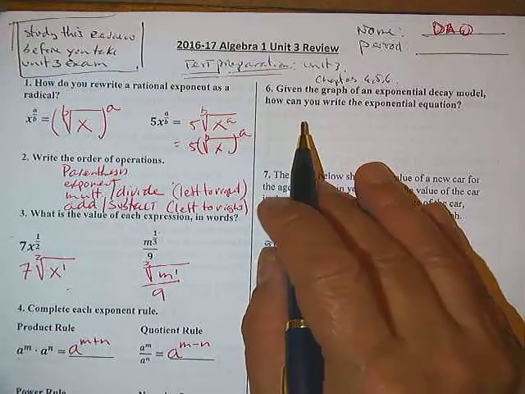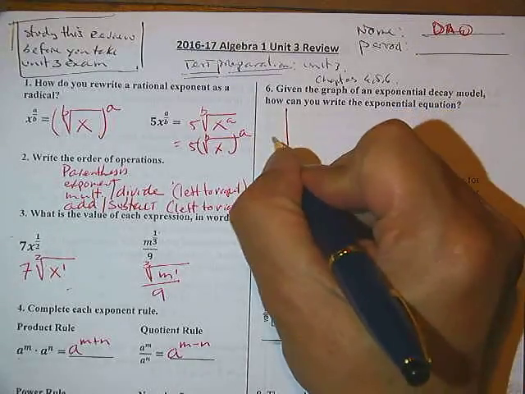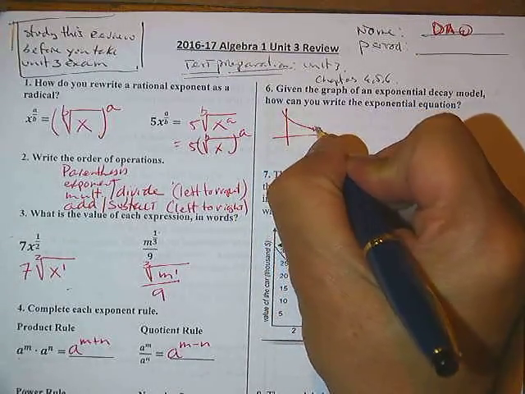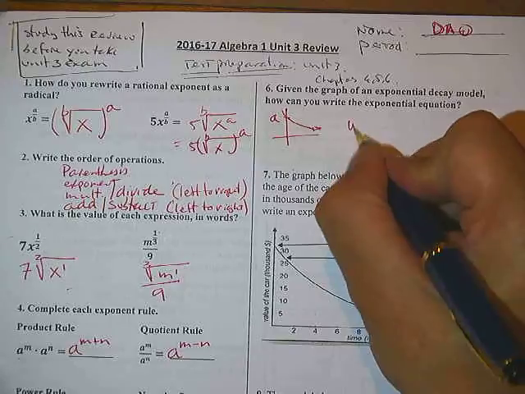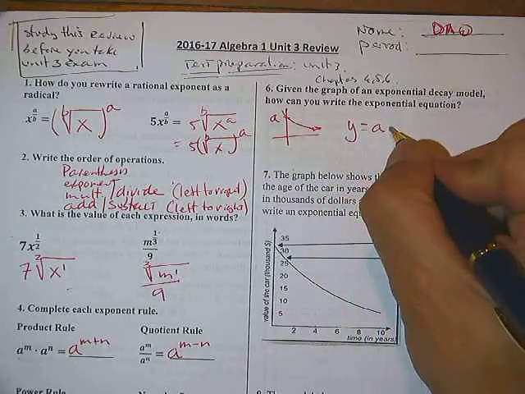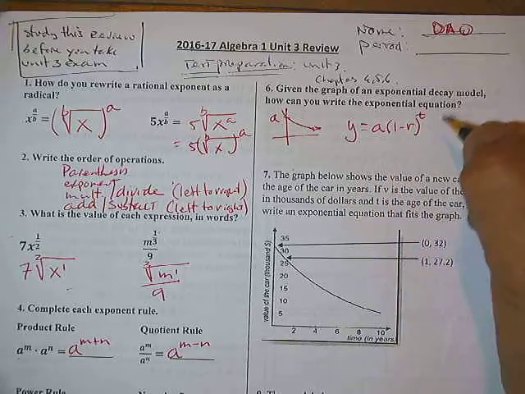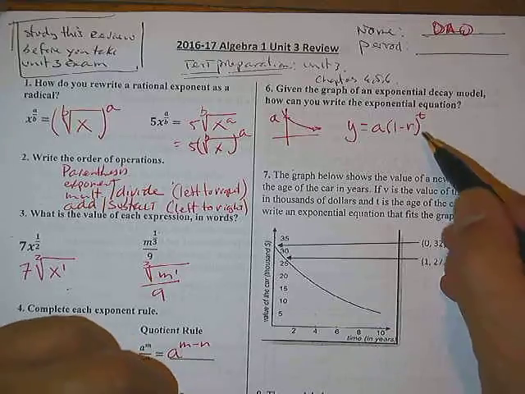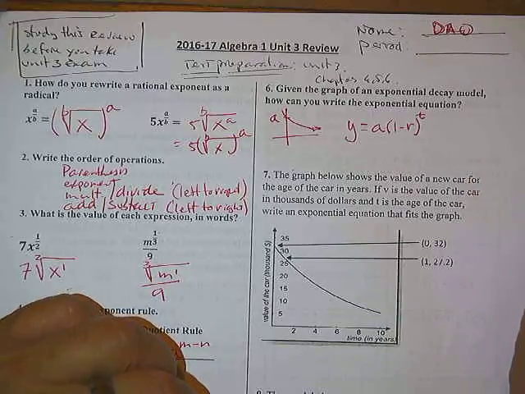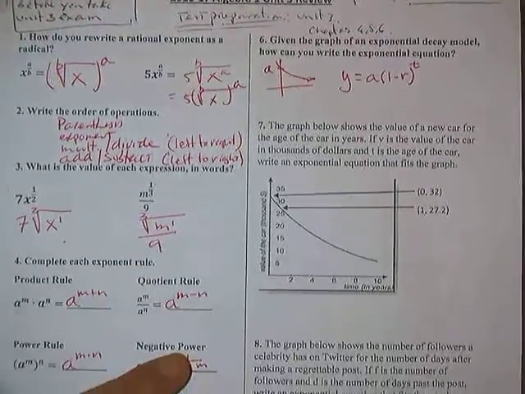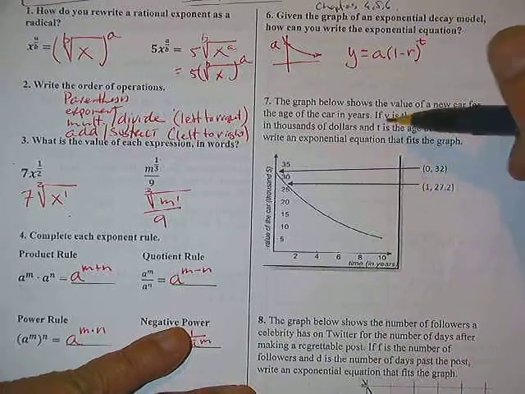Let's continue. So let's go to number 6. Given the graph and exponential decay model, how can you write the exponential equation? So you can see that it's something like this, and then the beginning value is a, and then there's a decrease. So the equation, the initial is a, and then it's going to be 1 minus r, and that's to the t power. Sometimes it's to the x power, but it's all the same. So that's your x, and that's your y, and that's your rate of decrease. And 1 minus r, well, that's your decay factor.